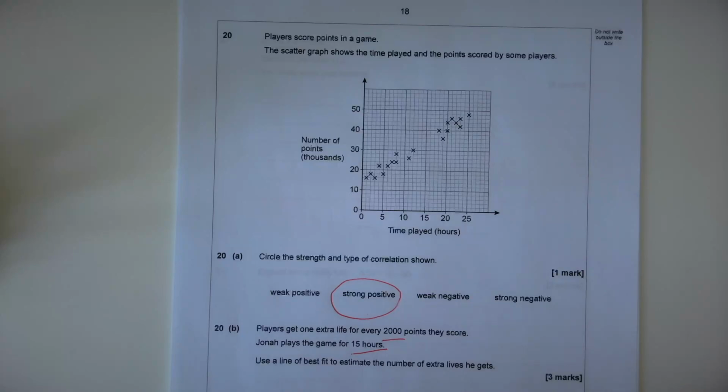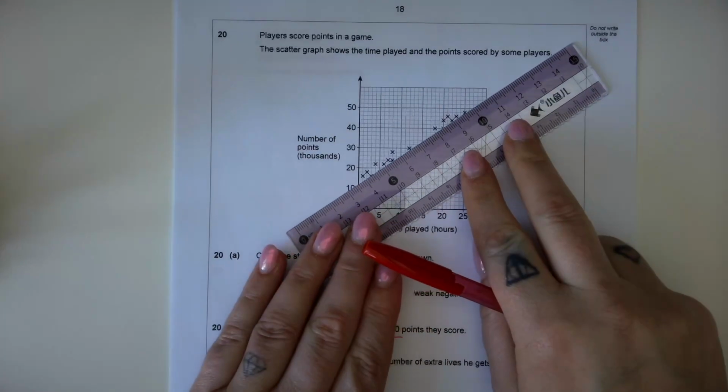So the thing about a line of best fit is it doesn't have to go through all the points, but it does have to show the trend of the data. So you want it to be roughly in the middle of everything when they're clustered like this, and you want to follow the trend.